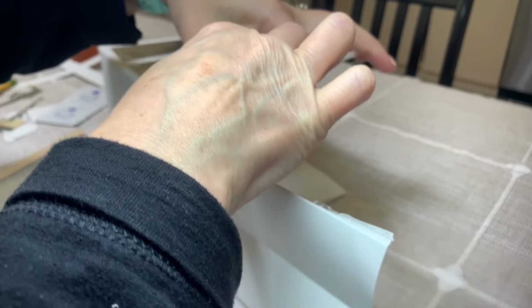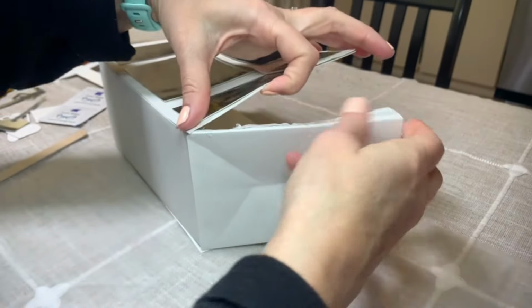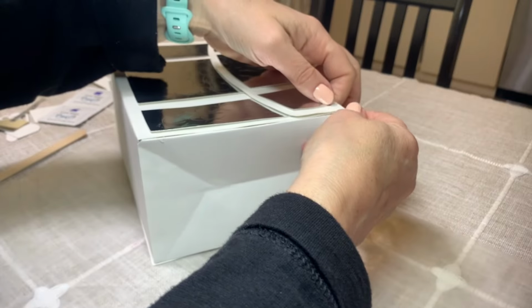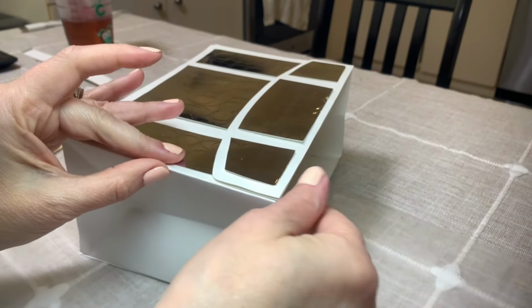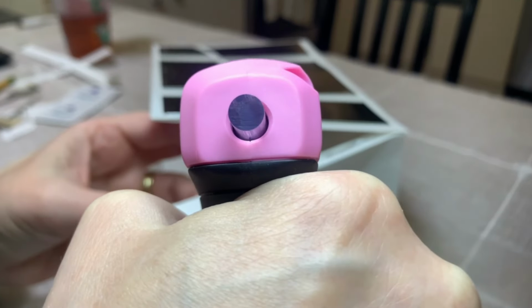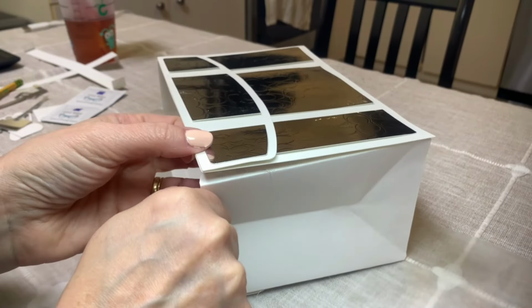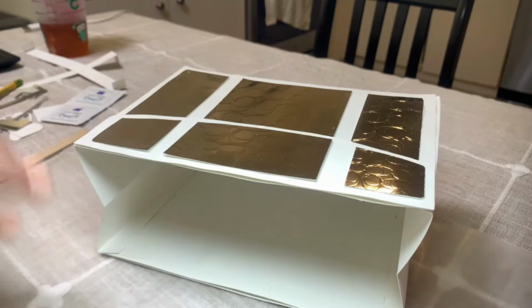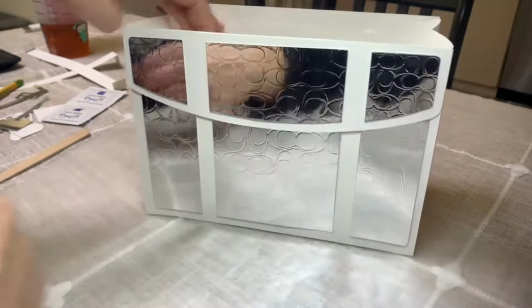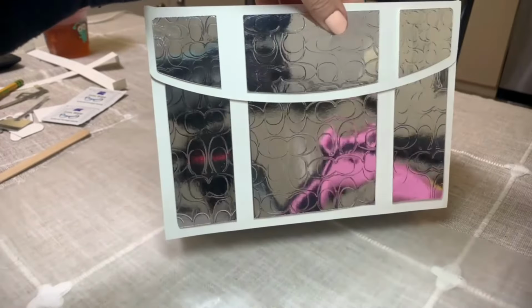Okay, hurry, hurry. Okay, and I'm gonna have a little glue on my finger. Okay, there. Make sure it hits the side. Okay, you guys, so this is what we have so far. Isn't this cute?